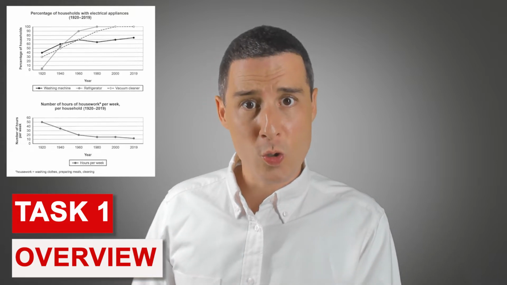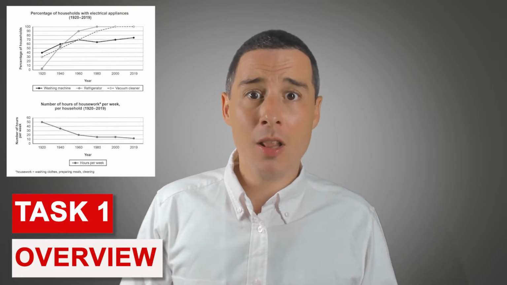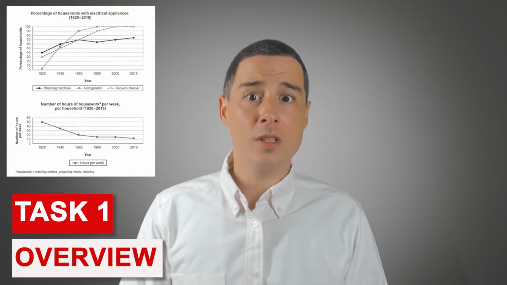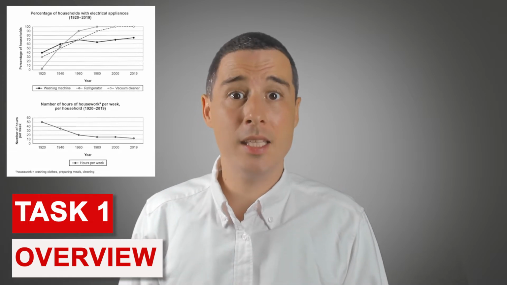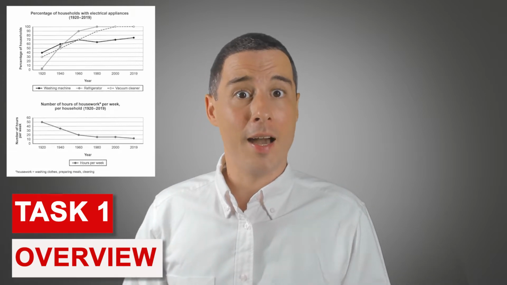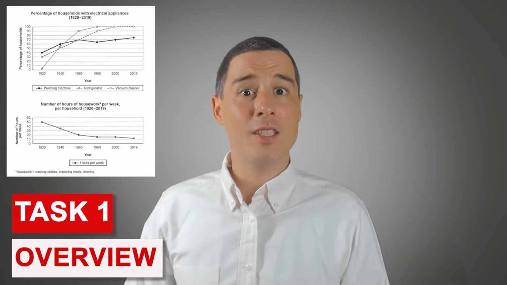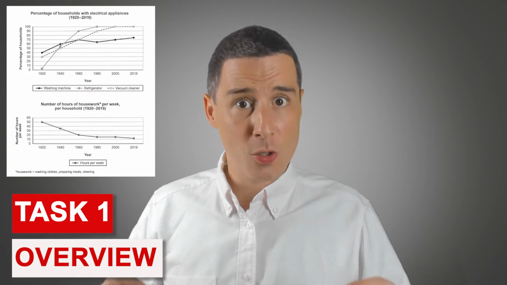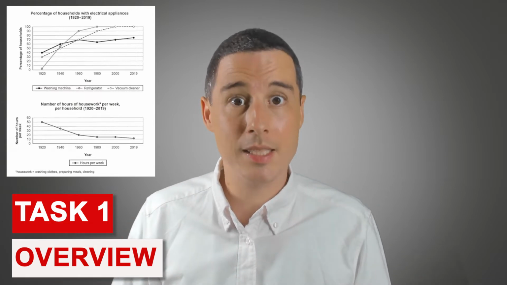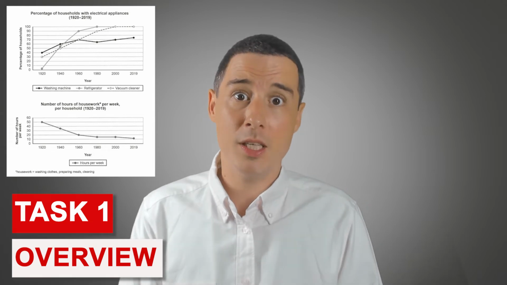So of course it's on these two line graphs that we can see here. And in general, I'll recommend that students use 2 sentences for their overview. One more sentence than we used for the introduction. So we're gradually building the sizes of these paragraphs that we're using.